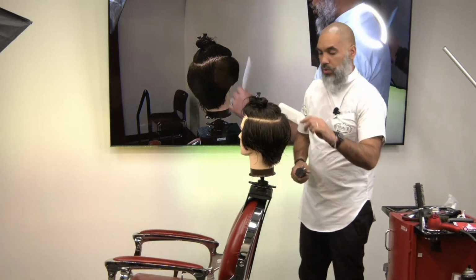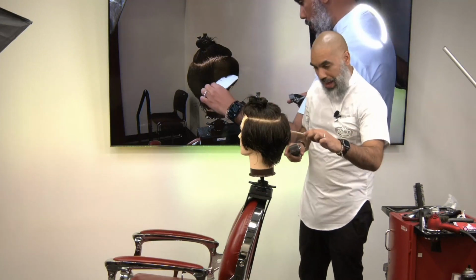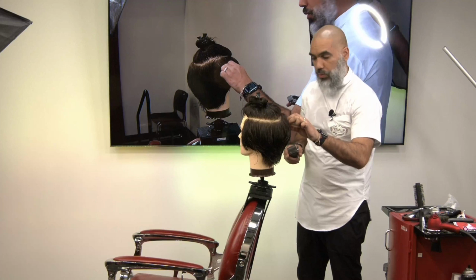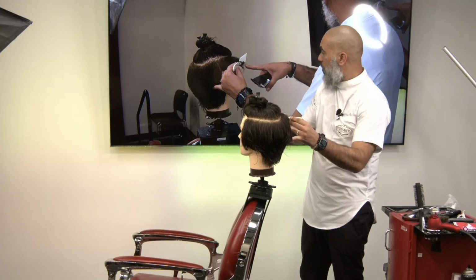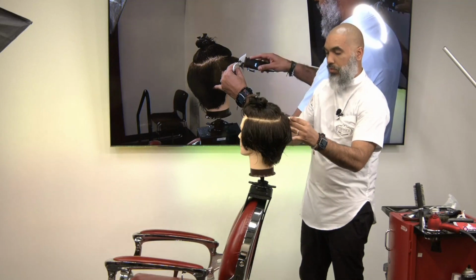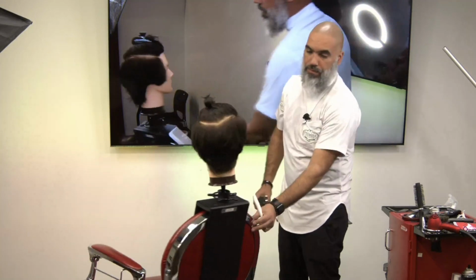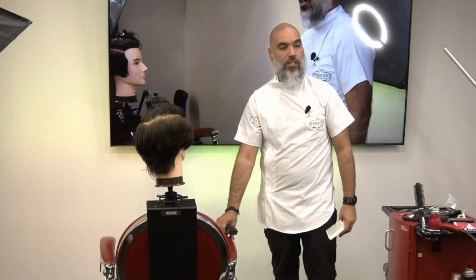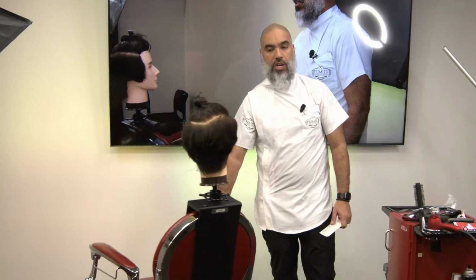So now that I just did that, I did one cut, right? I'm going to go back to the parietal ridge. That's my reference point. I'm going to lift this hair out, and when I bring this out, what I'm looking for is any long hairs that stick out. There's a few right there. Cut them right off. So you're not tilting the comb? I'll show you about the tilt in a second. Now, does that look hard?